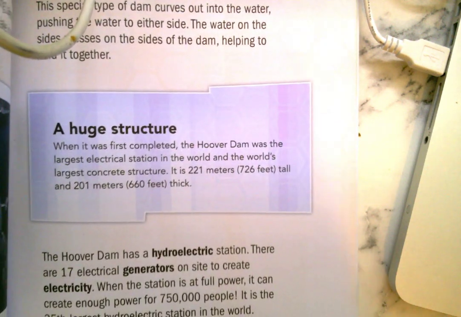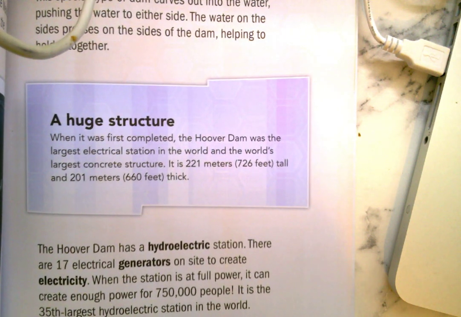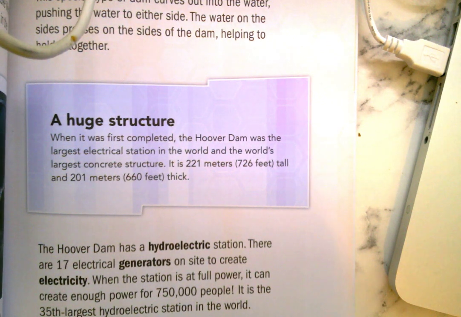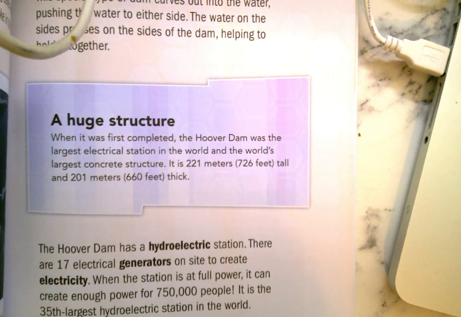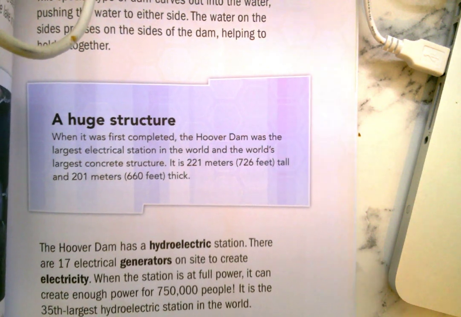A huge structure. When it was first completed, the Hoover Dam was the largest electrical station in the world and the world's largest concrete structure. It is 221 meters or 726 feet tall and 201 meters or 660 feet thick.